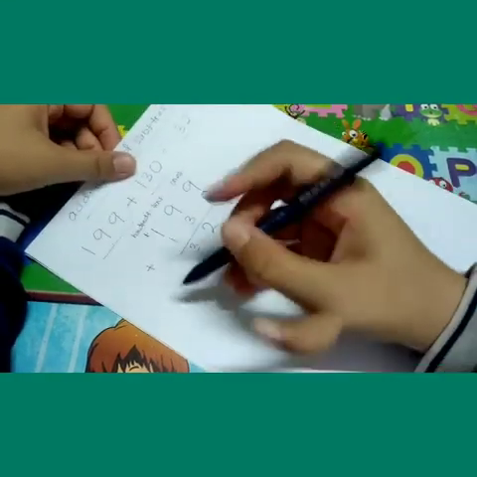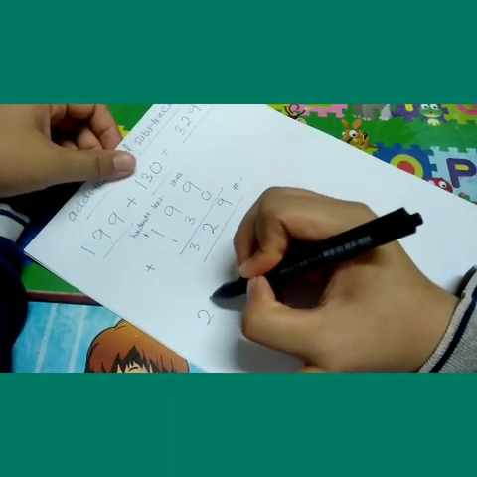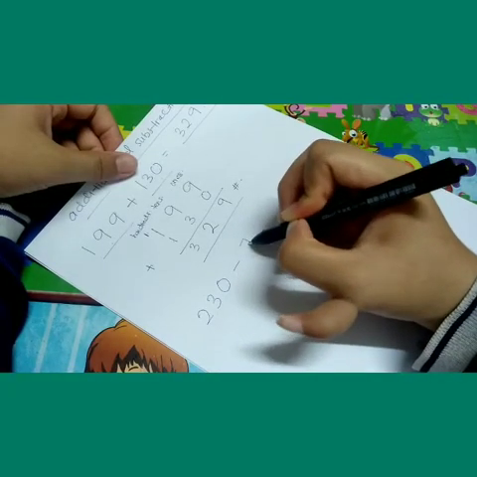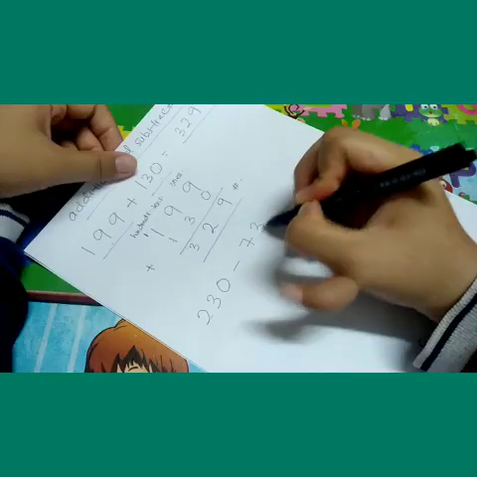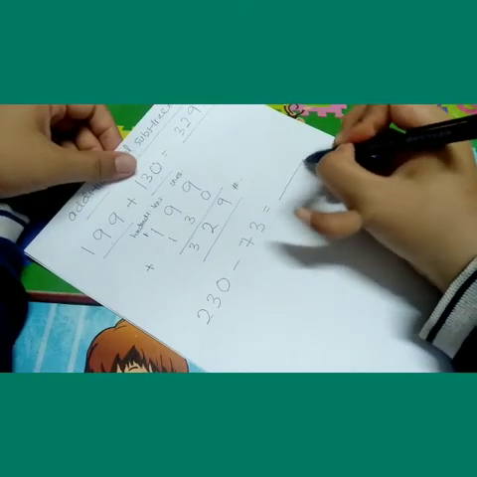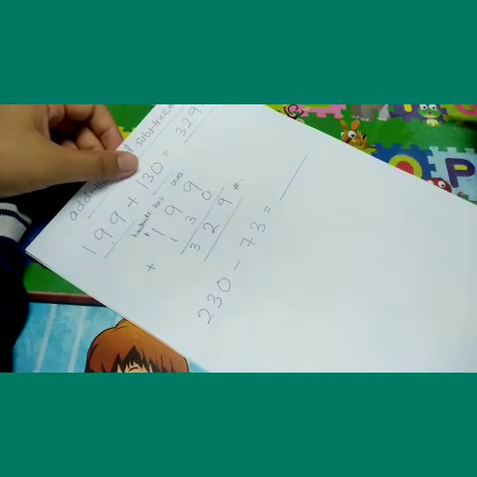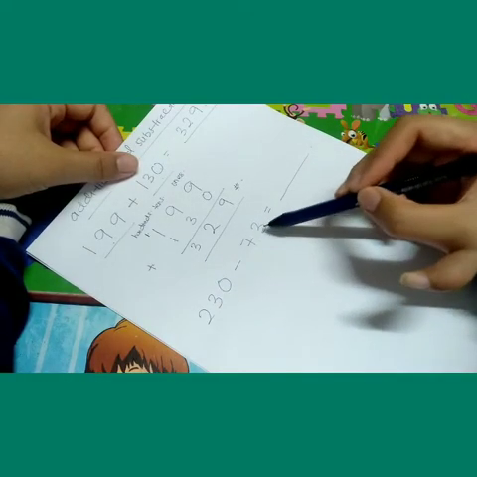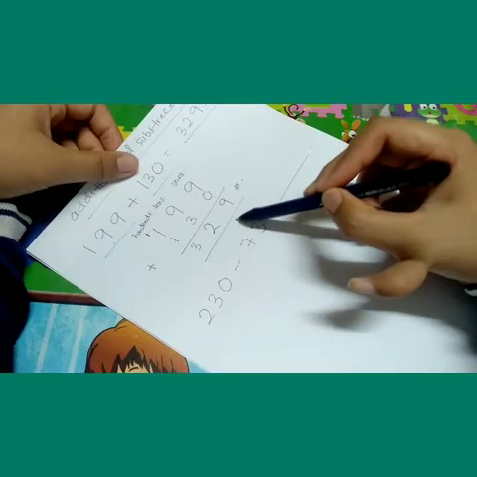Okay, the question is 230 minus 73 equals what? Okay, same as before, we need to arrange 230 minus 73 in a form like this.